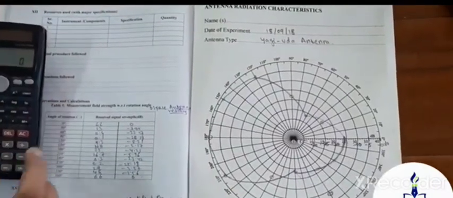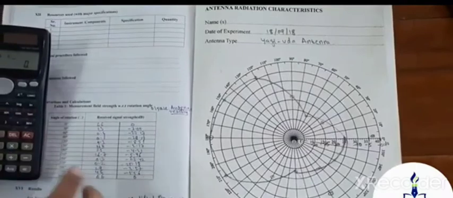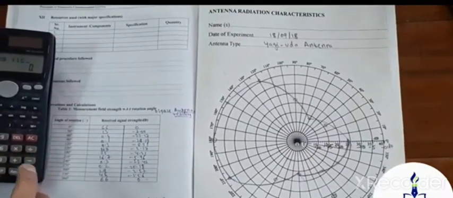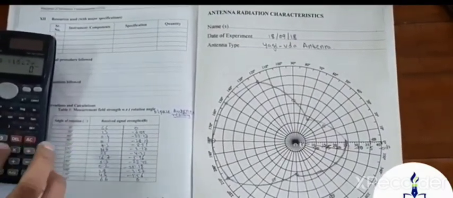I hope you have understood the practical. After converting this into dB, you have to plot this graph. I hope you have understood the practical. Thank you.